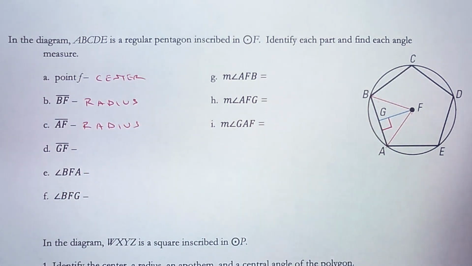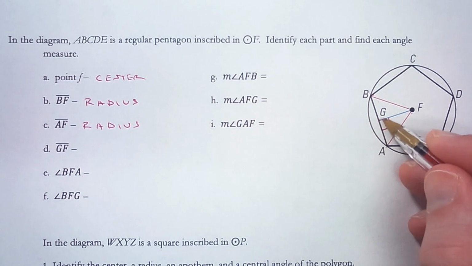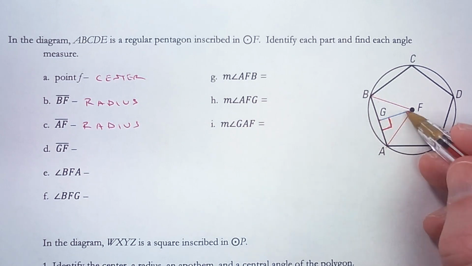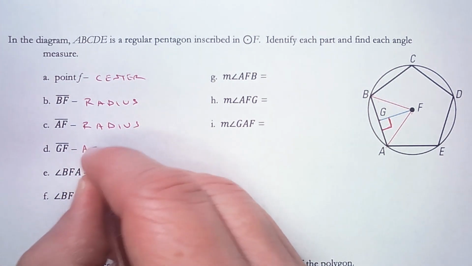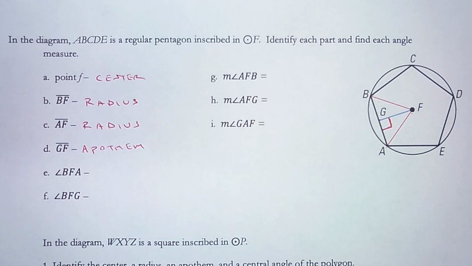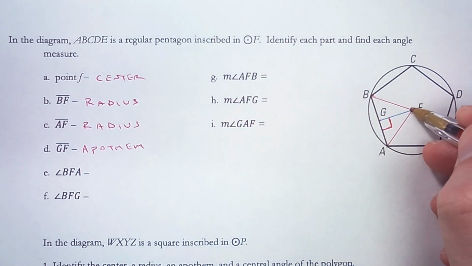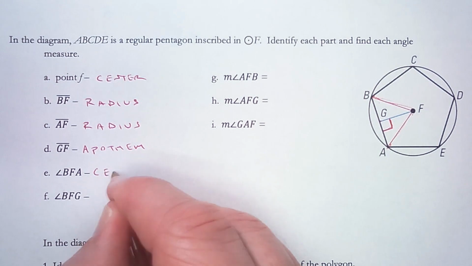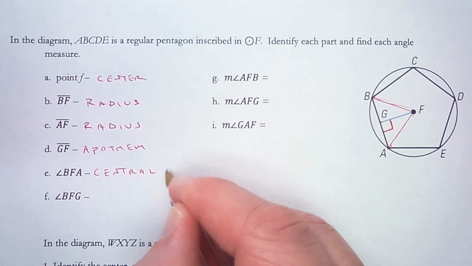Segment GF goes from a side to the center, and the segment is perpendicular to that side. That is an apothem. Angle BFA, where F is the vertex, is made up of two radii that go to consecutive vertices. That is a central angle.